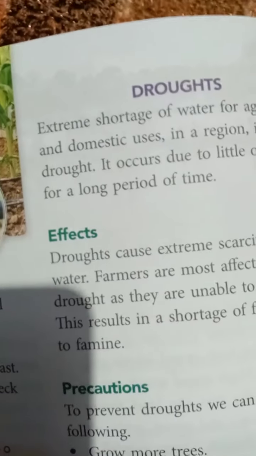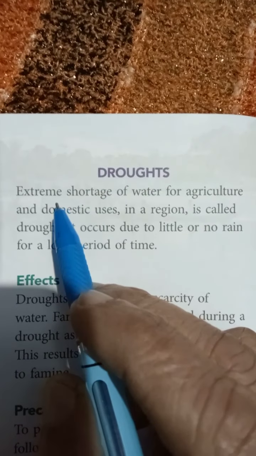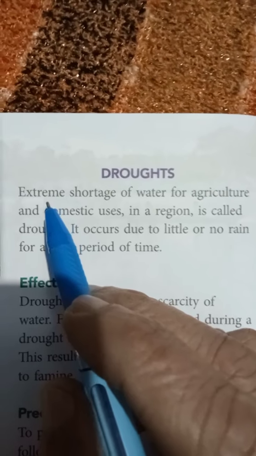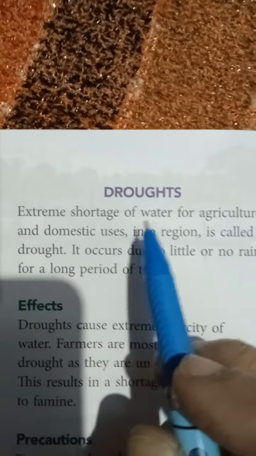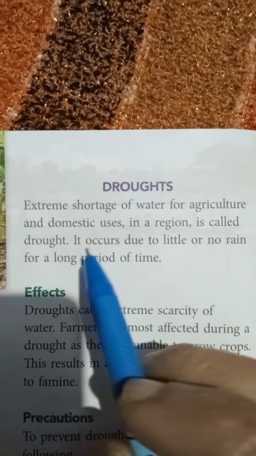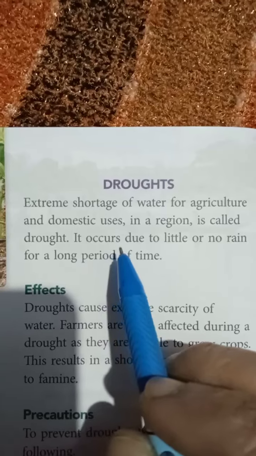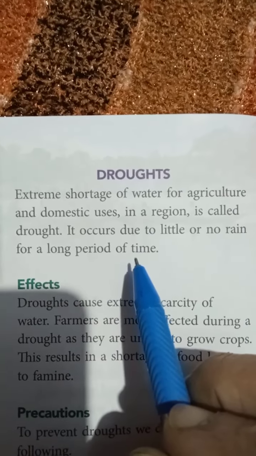Now let us see further. Let us read about droughts. What is drought? As I told you, droughts are caused due to scarcity of rain, very scarce rain, very little rain, just the opposite of flood. Let us see. Extreme shortage of water for agriculture and domestic uses in a region is called drought. It occurs due to little or no rain for a long period of time.